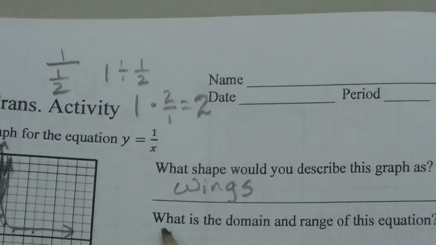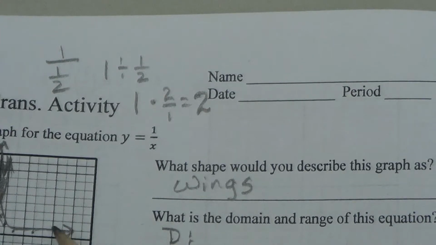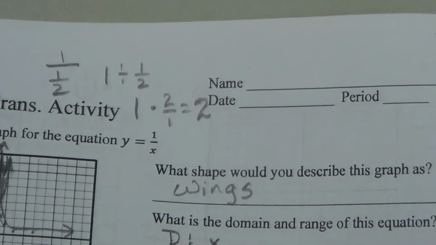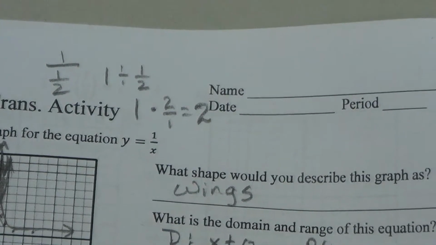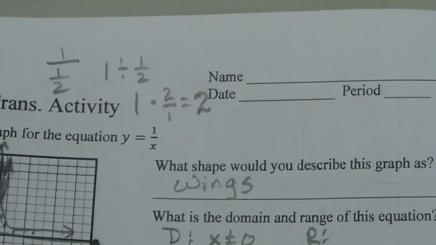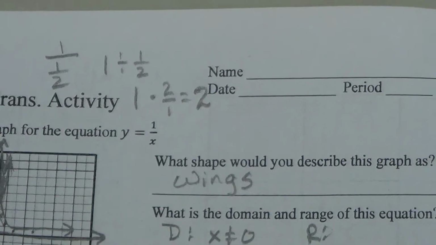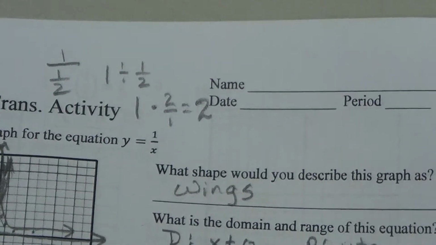The domain, here the only restriction on the domain, going left to right, it can be anything except 0. So just write x can't be equal to 0. Same thing on range. The restriction is it can't be at 0. Those lines come ever so close, but they don't touch it. That's another asymptote. So the range is y can't equal 0.